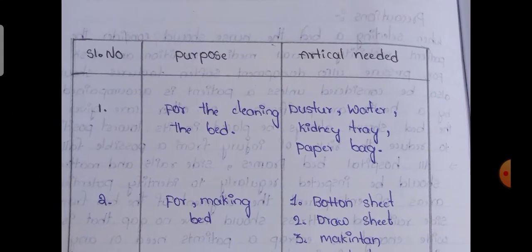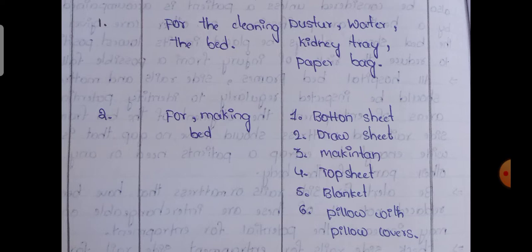Okay. So next, serial number, purpose, and articles needed. Some of the articles we have to carry. To do any procedure without articles or instruments, we cannot do the procedures. For cleaning the bed: before making the bed, first of all we have to clean the bed, and for cleaning the bed also some articles are needed. After that we have to clean and replace the articles in the inventory cupboard.